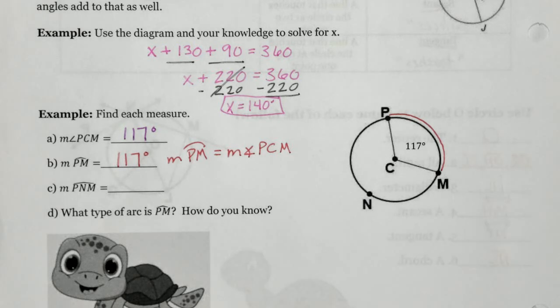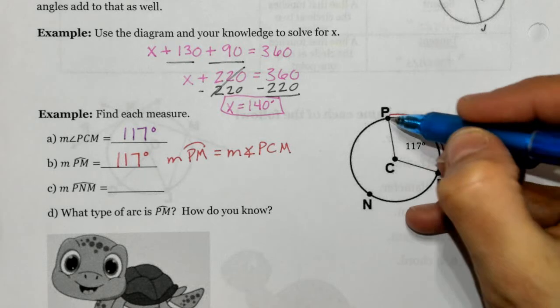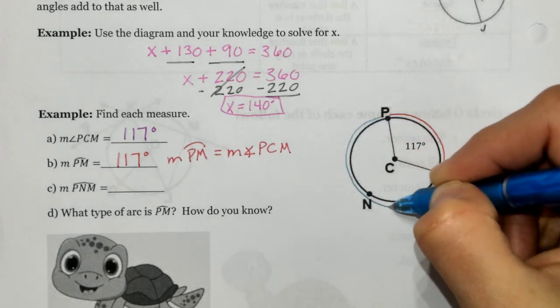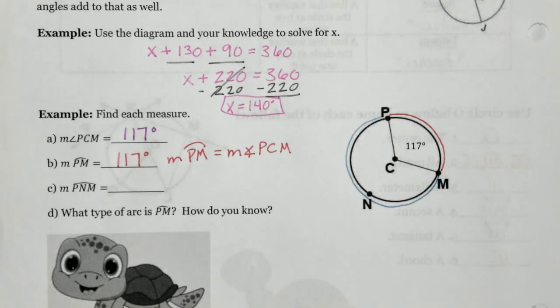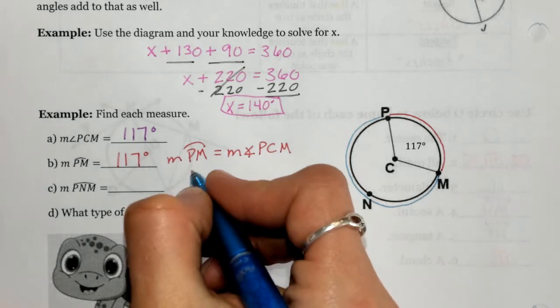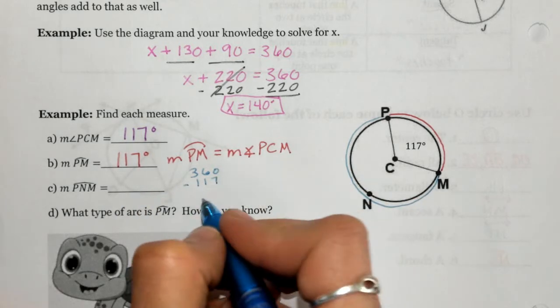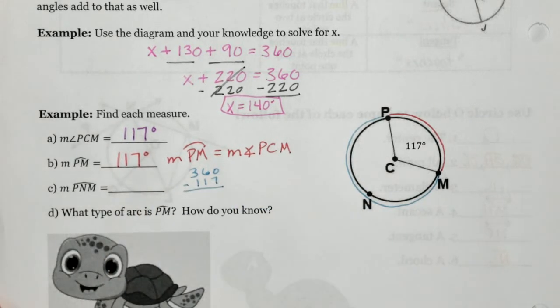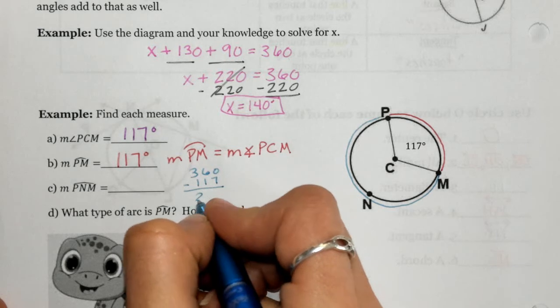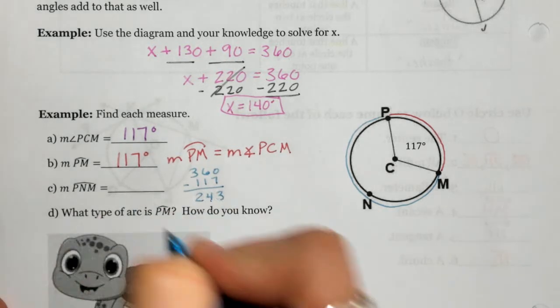The last one here now wants the measurement of arc PNM. Exactly. Those are the only two arcs, so all we're going to do is subtract the 117 from that 360 all the way around. So 360 minus that 117. What is it? Good. We got some fast typers.